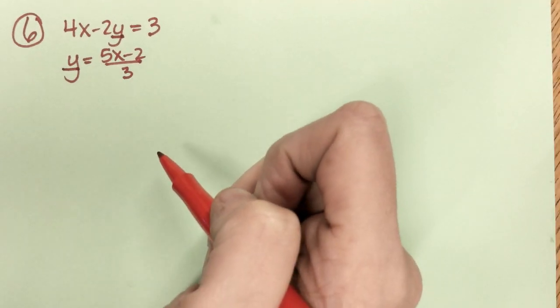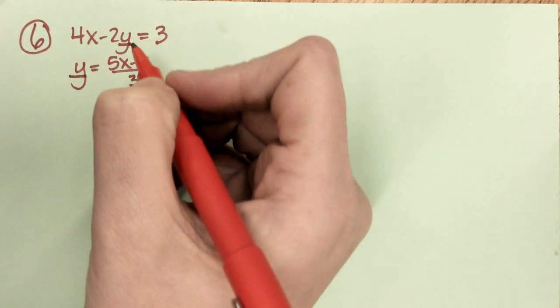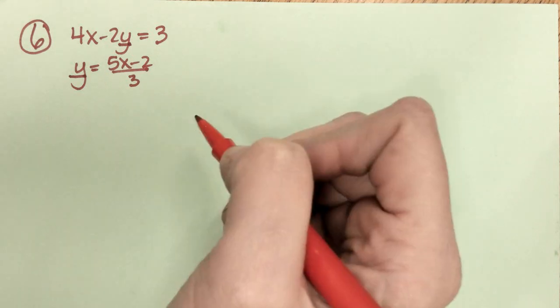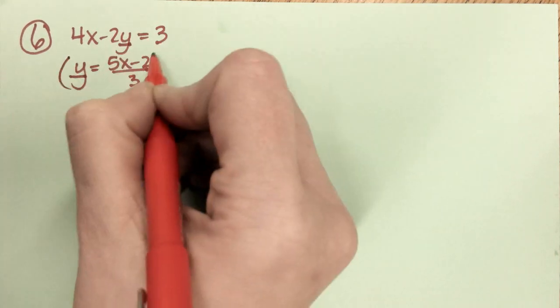I'm going to solve it for you both ways just so you can see them. Actually, I'm just going to solve it one way. Okay. I don't like this fraction. What am I going to do? I'm going to multiply everything by 3.